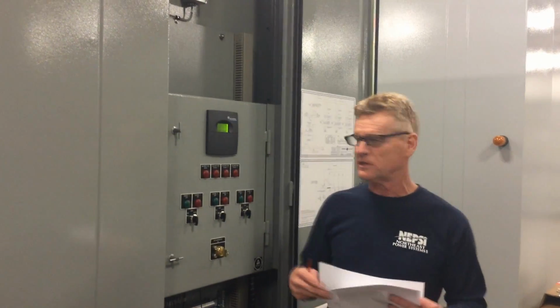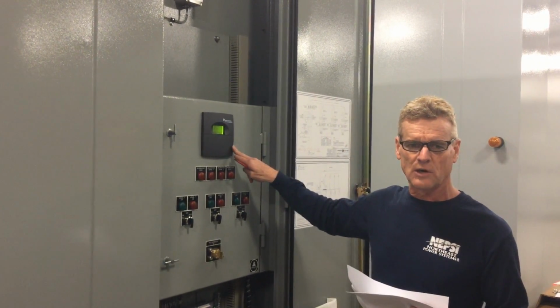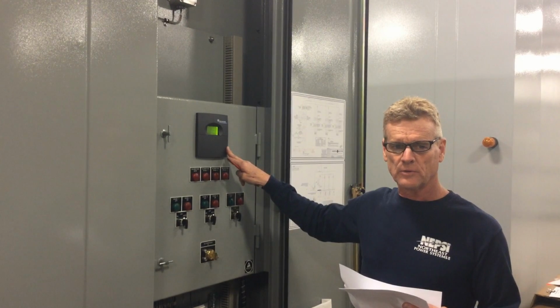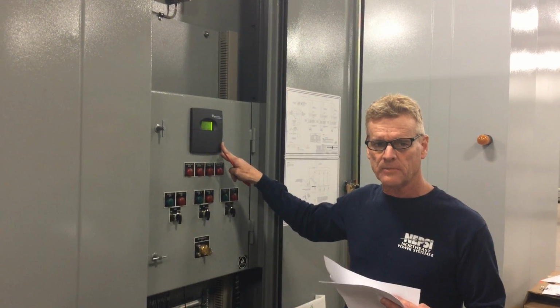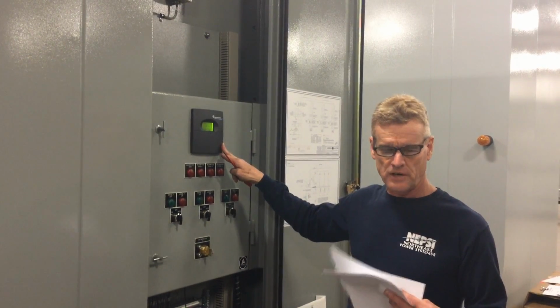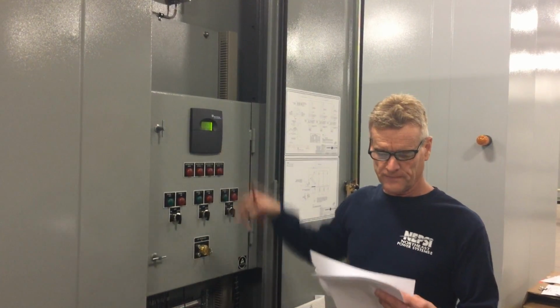Today we're going to take a look at one of our power factor controllers. It's the Nokian model NC12, and we're going to look at how we get into the meter and set it up and make changes, and so forth.